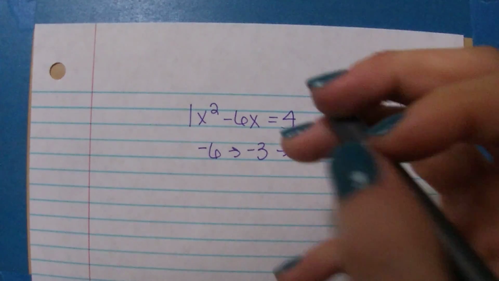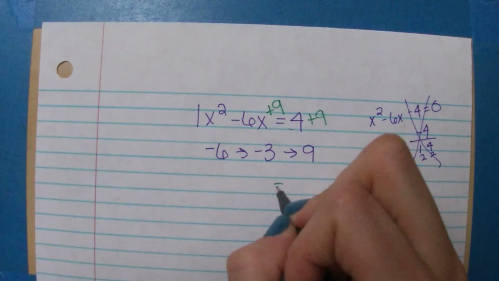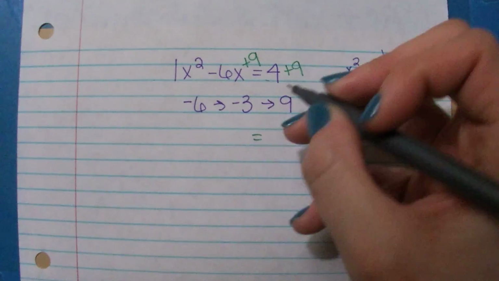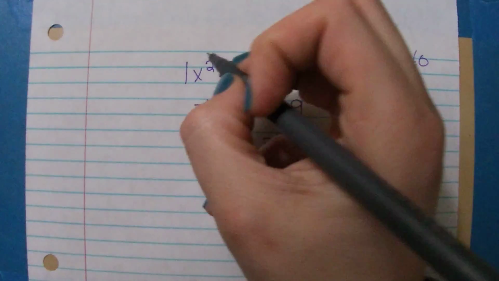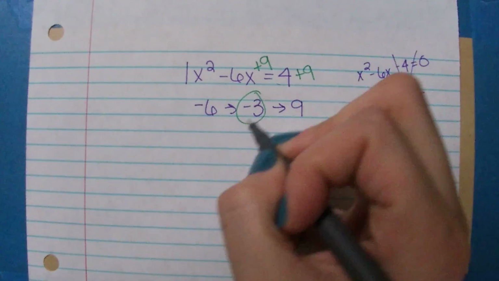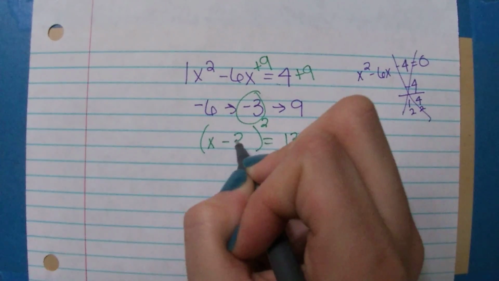Okay, then I'm going to take that 9 and add it onto each side. So 9 plus 4 gives me 13. I'm going to factor over here, and remember, it just factors into a binomial with that middle term.